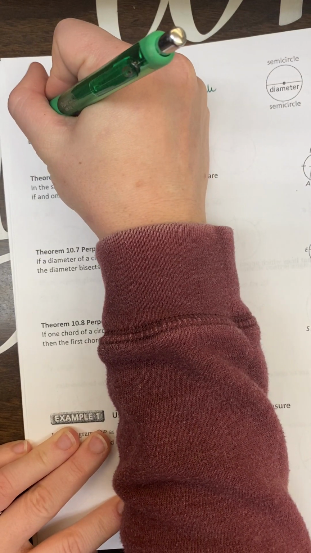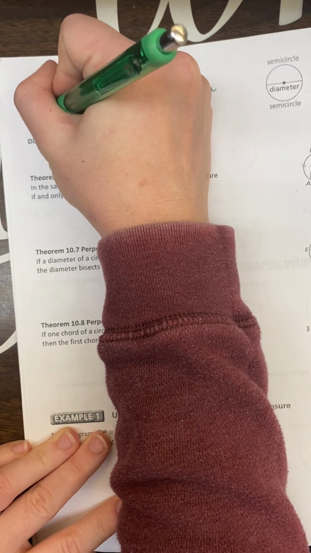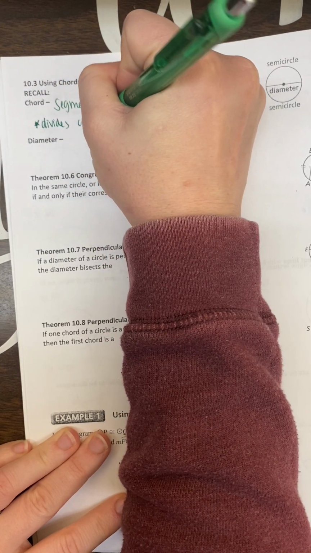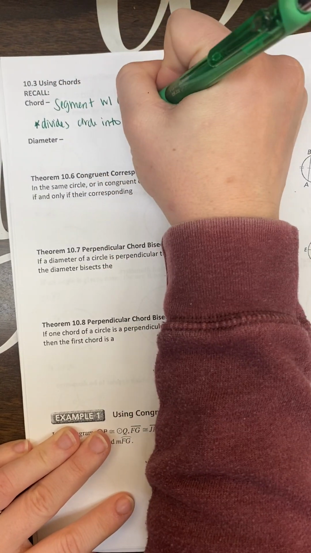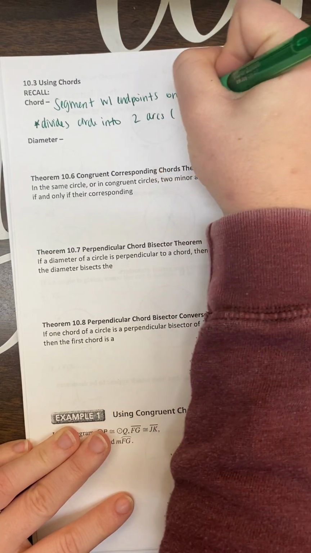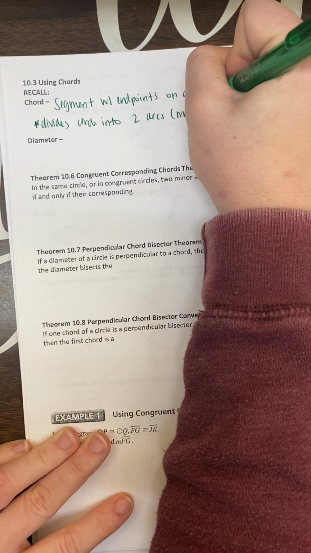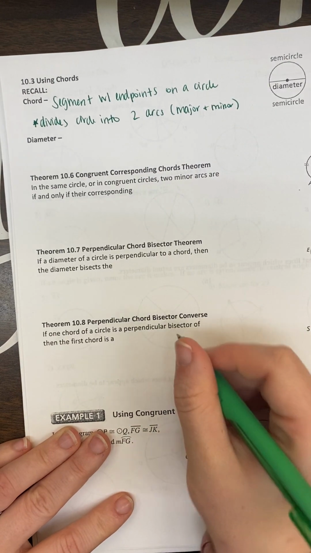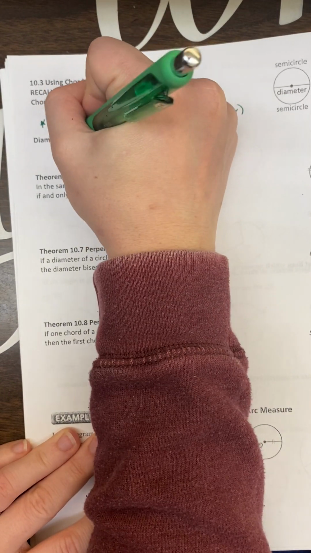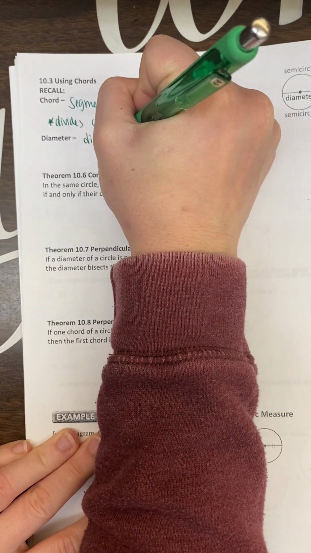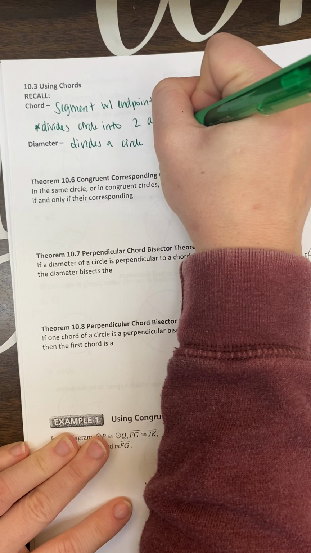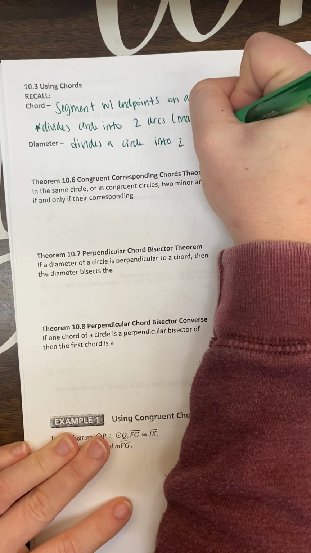Another extra note here is that it divides the circle into two arcs, major and minor. Okay? A diameter divides a circle into two semicircles.